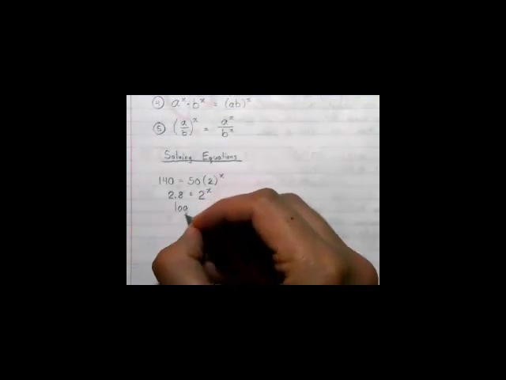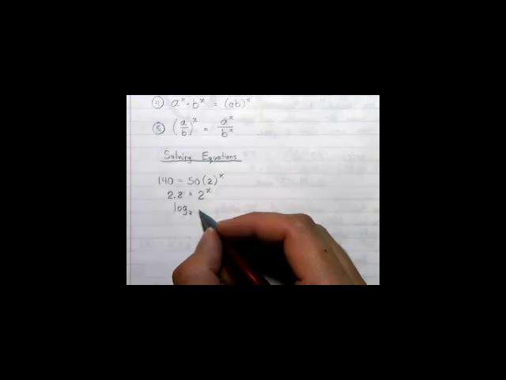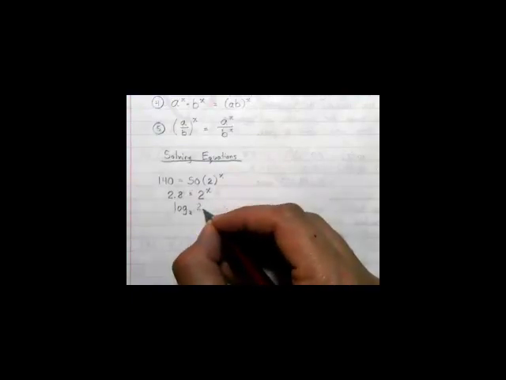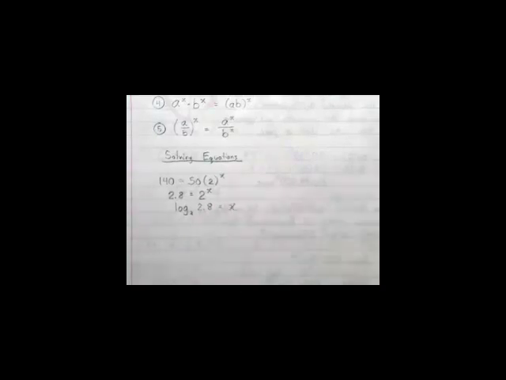All right, and here's the crucial step. How do I undo an exponential? A log. So can anybody give me a log equation that I can turn this into now to help me solve it? Log base 2. And then log base 2 of what? Of the 2.8? Is that what you meant? Oh, okay. And then that's equal to x.